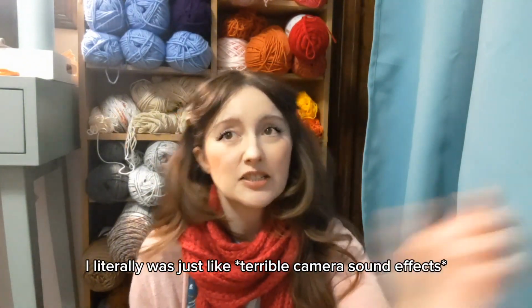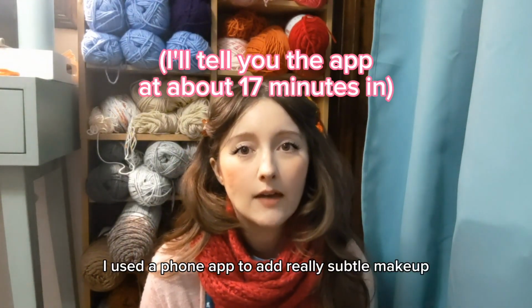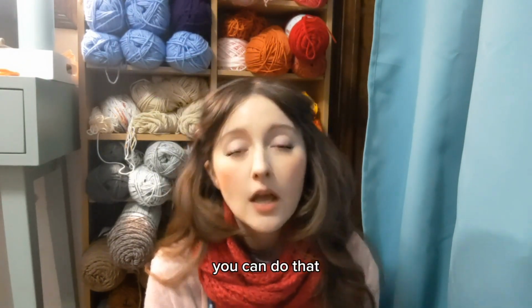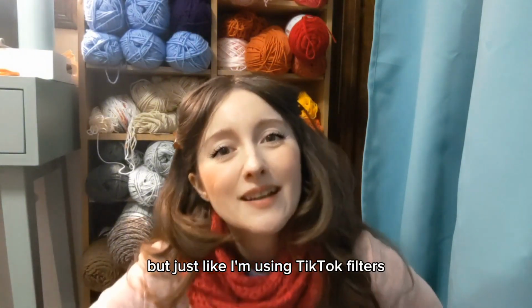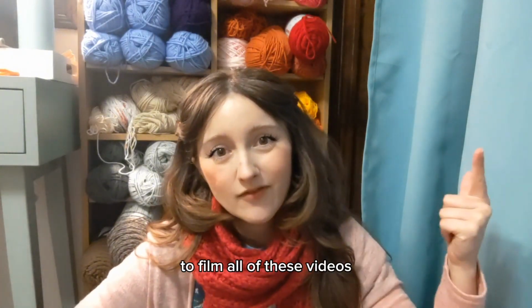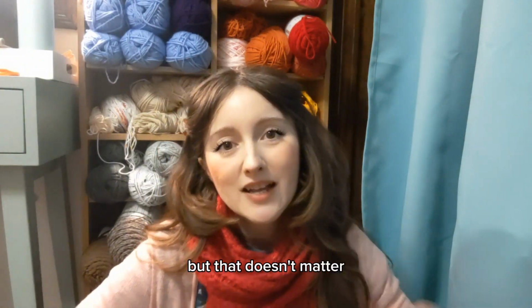I didn't even actually put makeup on. I used a phone app to add really subtle makeup. You can do that, though they won't be high quality photos. They'll be lower quality, just like I'm using TikTok filters to film all of these videos, but that doesn't matter because look how cute I am.